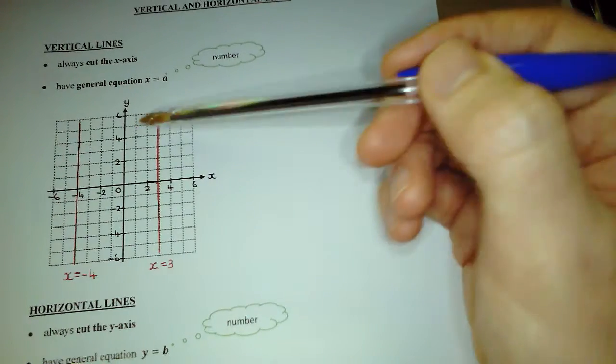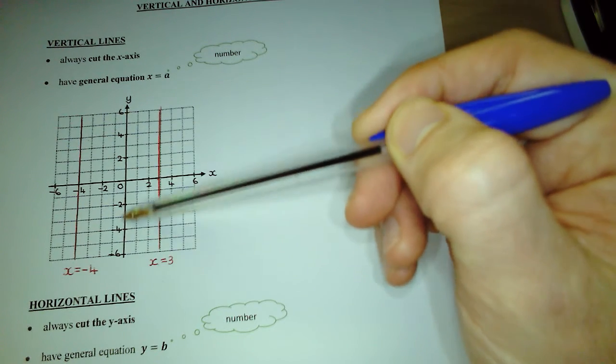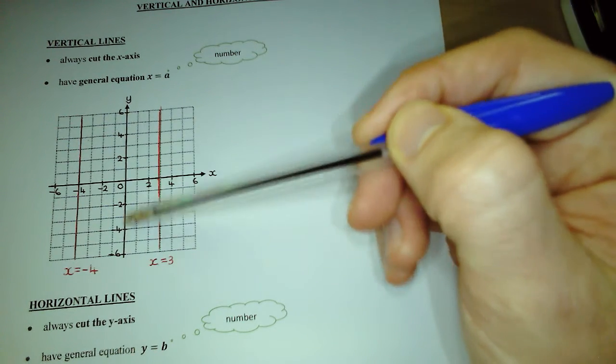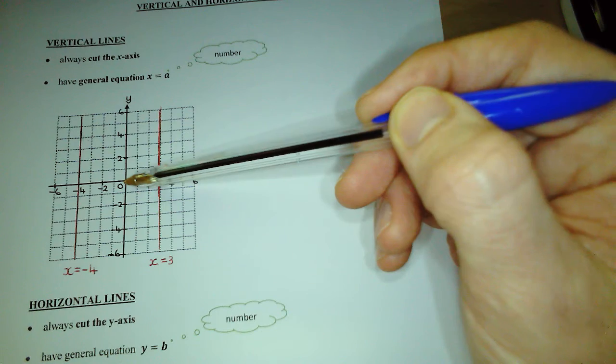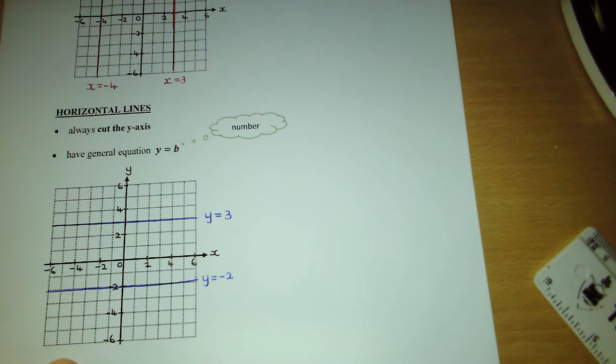Okay. Also, if I went back to the original diagram, if I drew a vertical line which was actually the y-axis, that would have the equation x equals 0, because it cuts the x-axis at 0. So those are the general equations for vertical and horizontal lines.